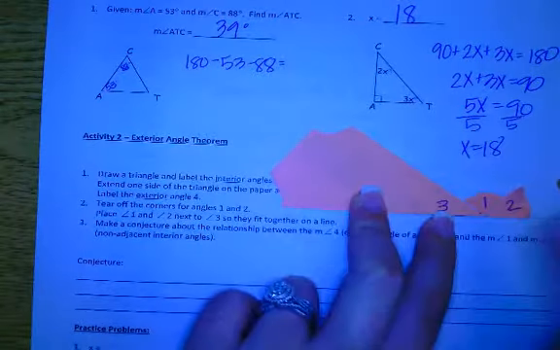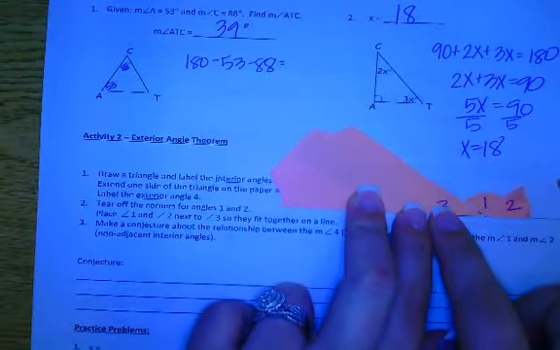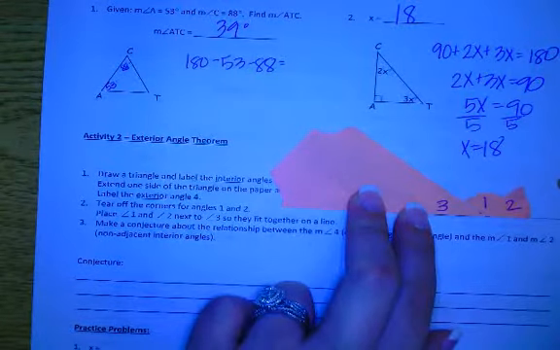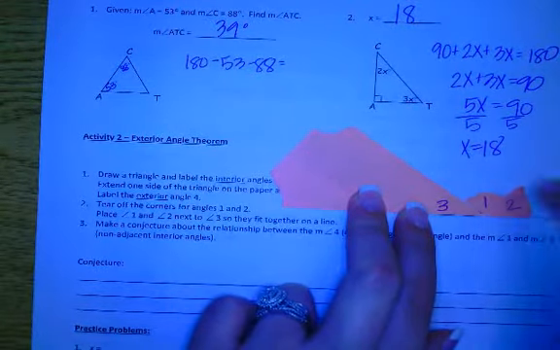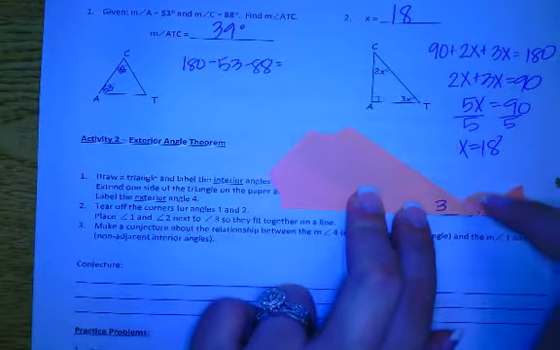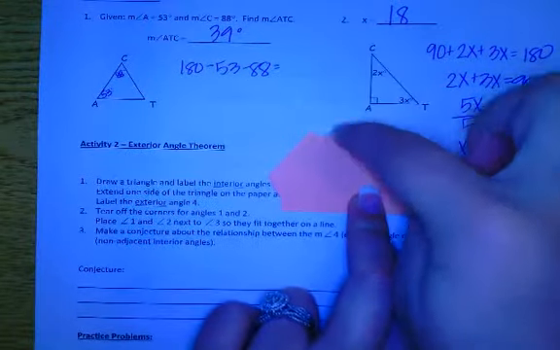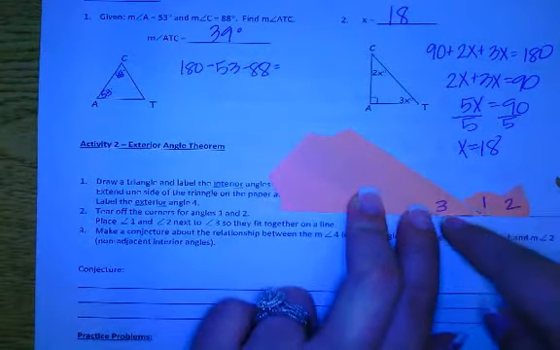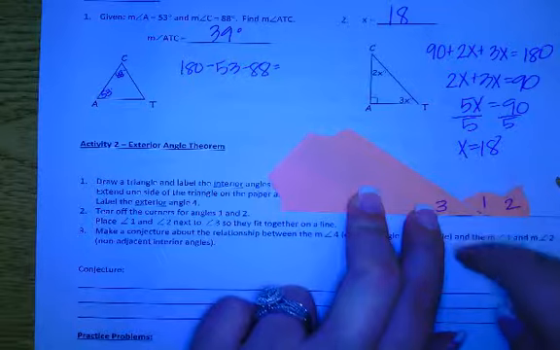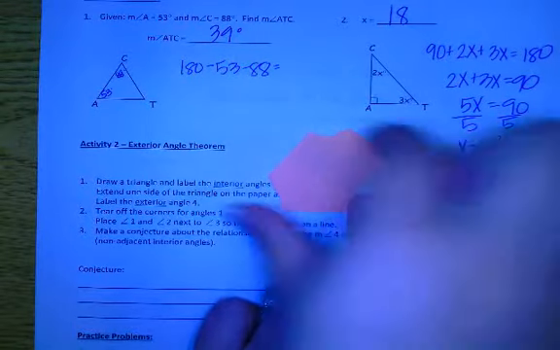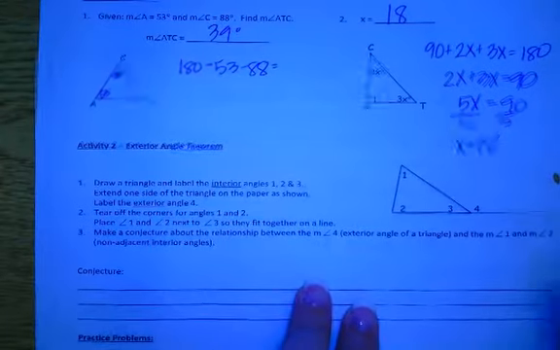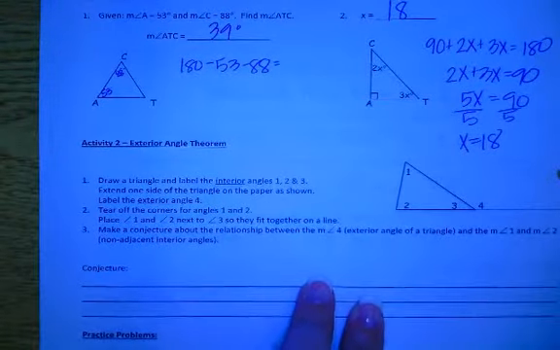So not the one that's adjacent to it, the two that are opposite of it, not touching it. So your exterior angle, which was angle 4, is equal to the sum of the opposite two angles. Do we add 3? No, because 3 is adjacent to the exterior angle. We want the ones that don't touch it. You can put that to the side. Again, please don't put all the pieces on the floor.